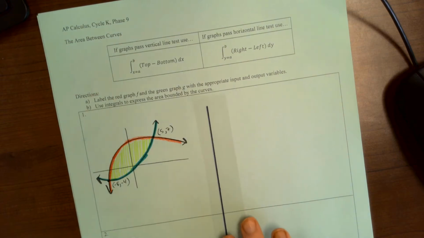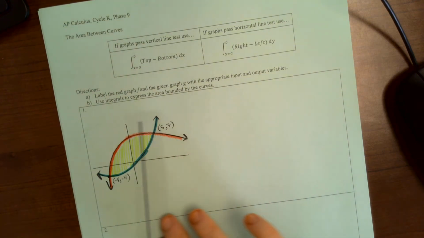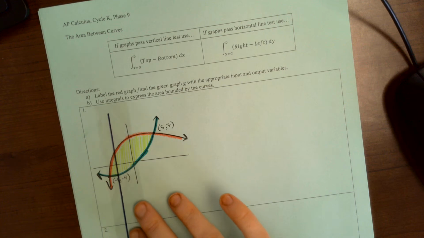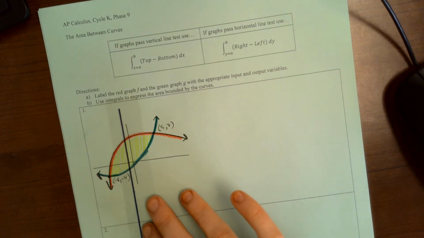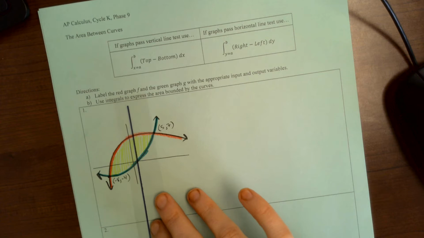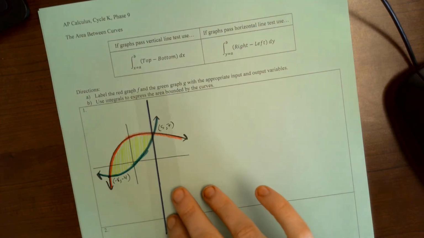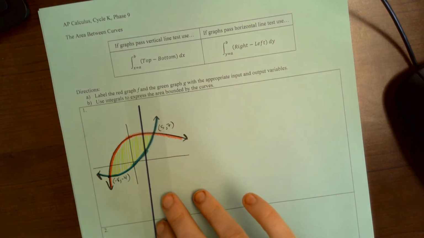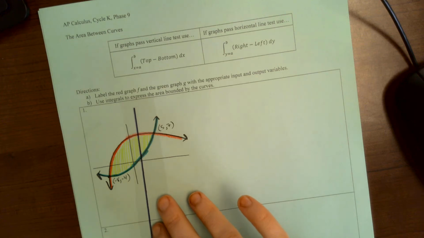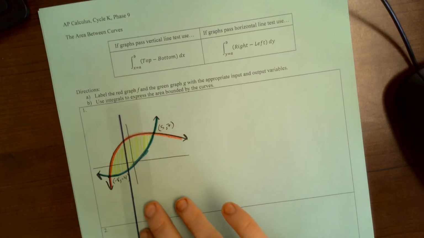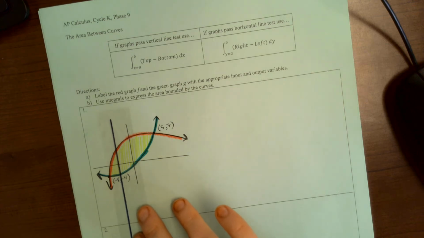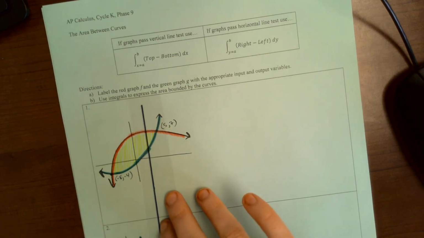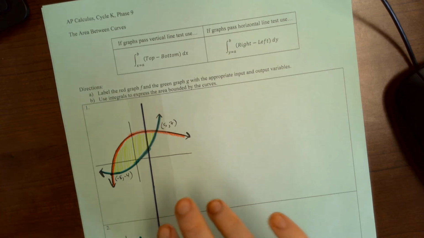Okay, then you take a vertical line and you ask yourself, for every vertical line that passes through this region, do the graphs only get hit once? Okay, so we want the red graph and the green graph to only be intersected one time each by this vertical line. Yep, the red and green are only getting intersected just once by the vertical line. So that means that the region passes the vertical line test.